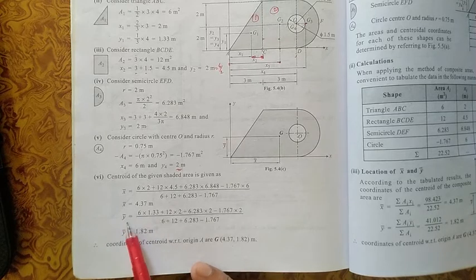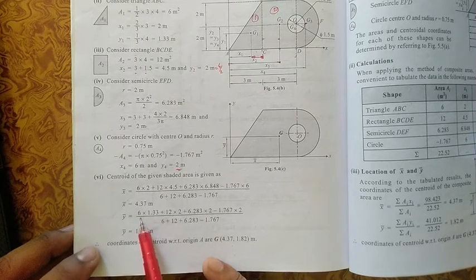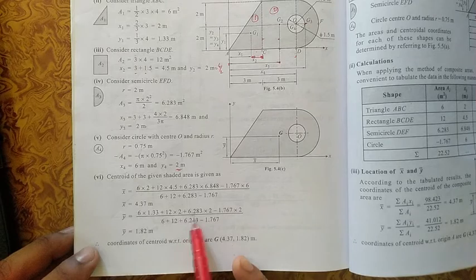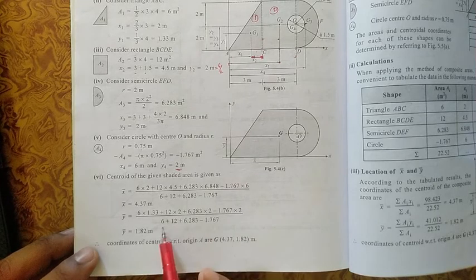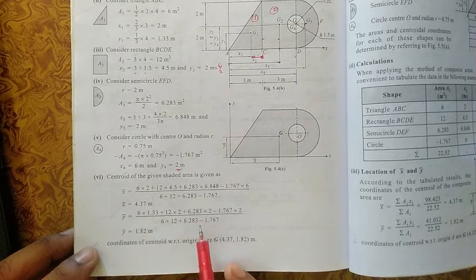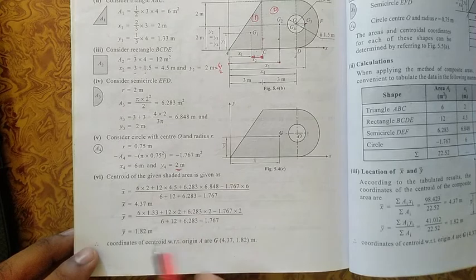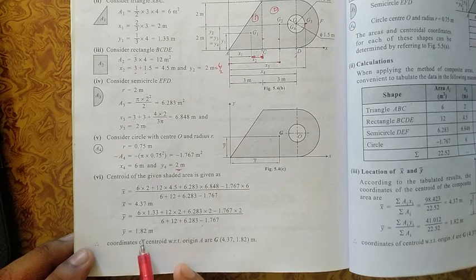Similar case with the y bar. In case of y bar, we know the formula: a1 y1 plus a2 y2 plus a3 y3 plus a4 y4. As the area is negative, that's why the minus sign is given. Divided by a1 plus a2 plus a3 plus a4. Do the calculation, and after substituting all the values, we get the y bar equal to 1.82 meter.